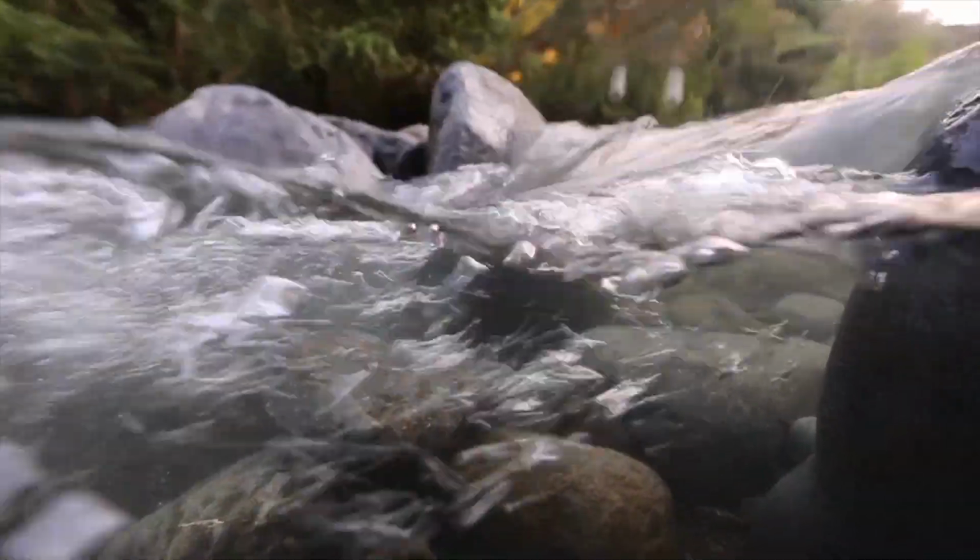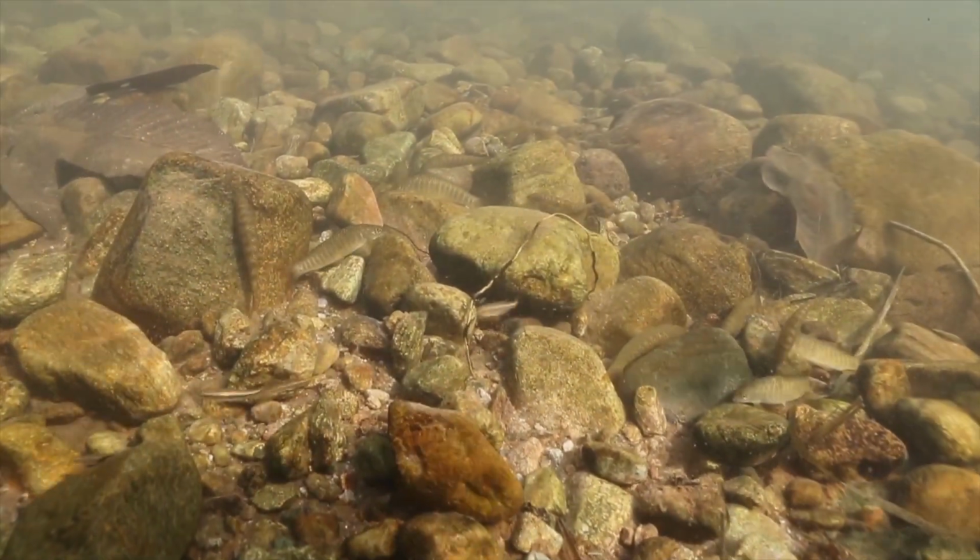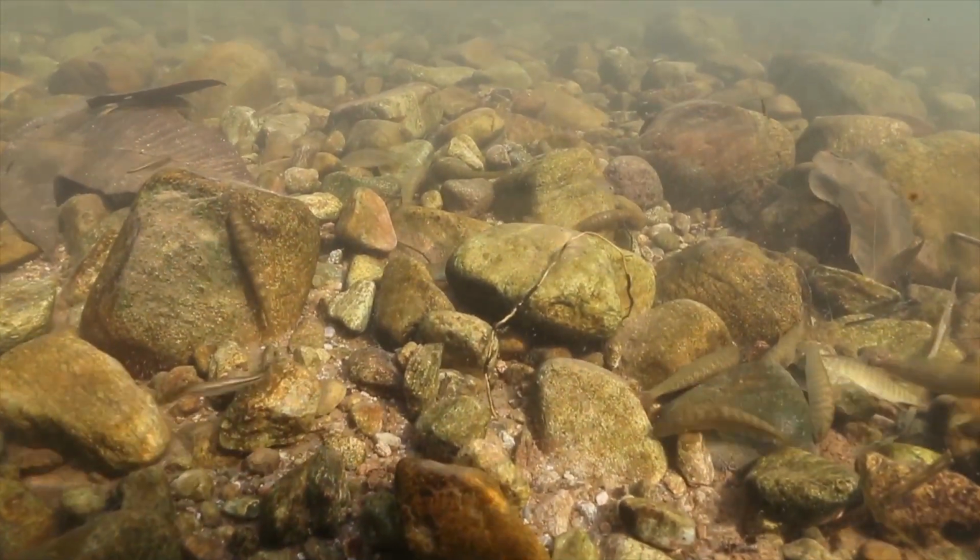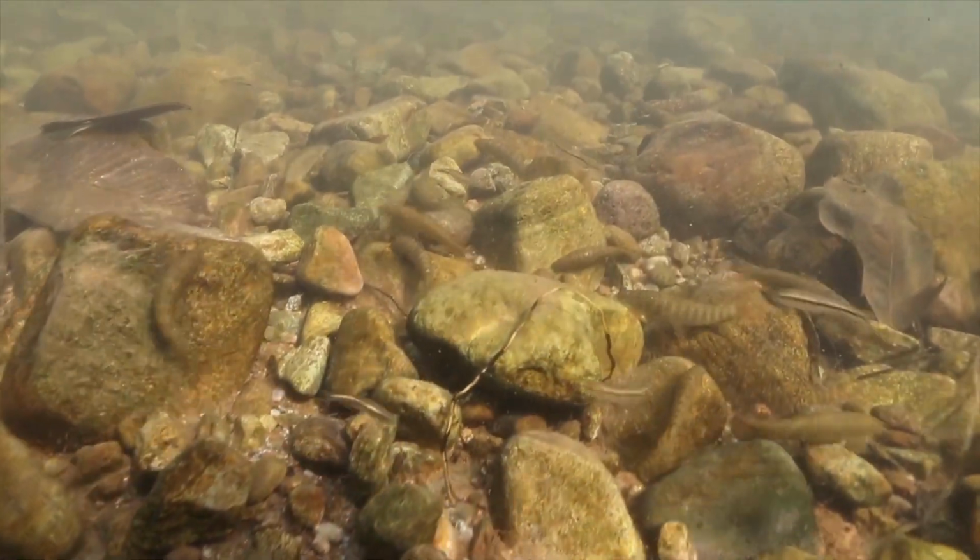Today I want to have a look at substrate, because people ask all the time how they can make their aquarium look more natural, but also what is the ideal substrate for their fish. Let's have a look at how different substrates look in nature.